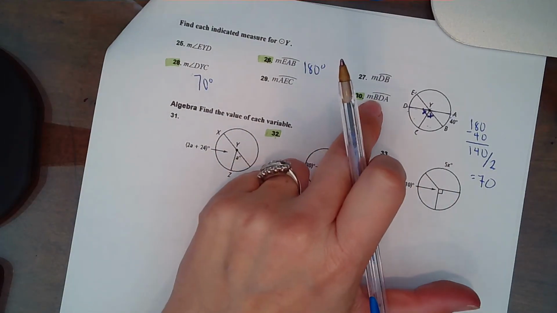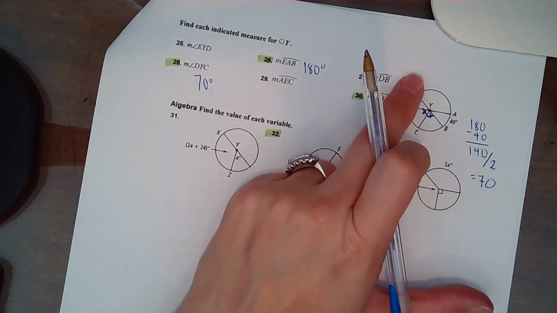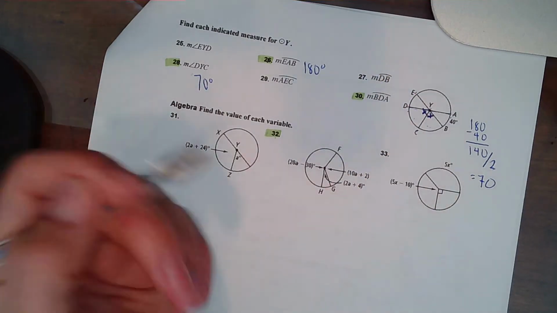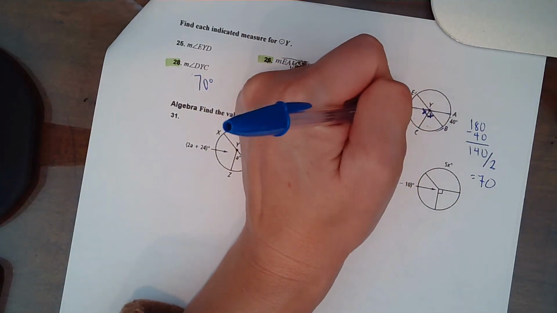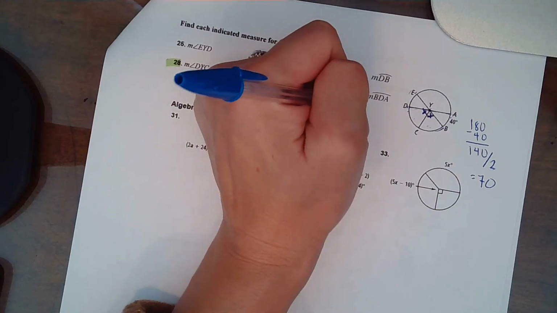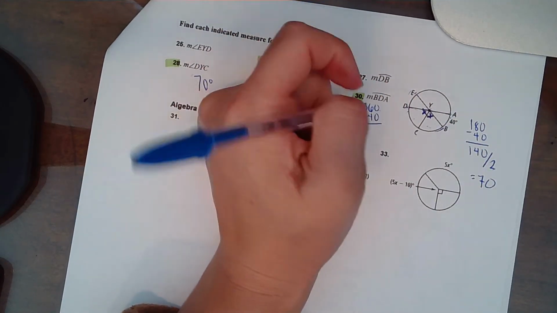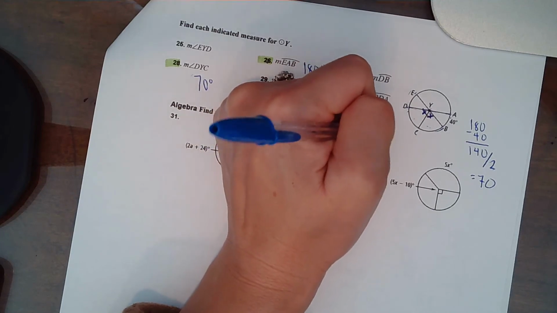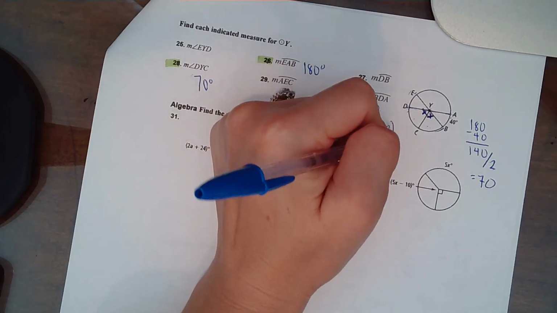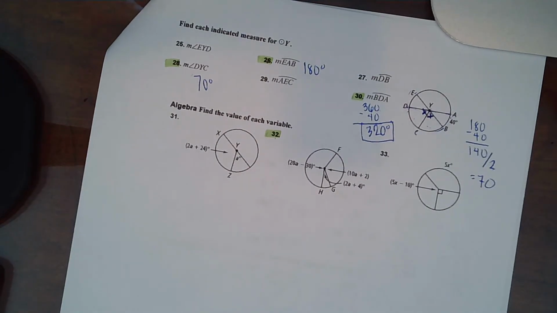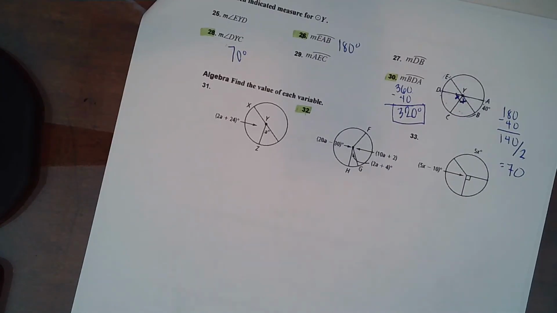All right, and then let's look at arc BDA. Arc BDA is from here over to D all the way around, so that's going to be 360 minus that little 40. So arc BDA is going to be 320 degrees. Not too bad. And then 32, our last one.